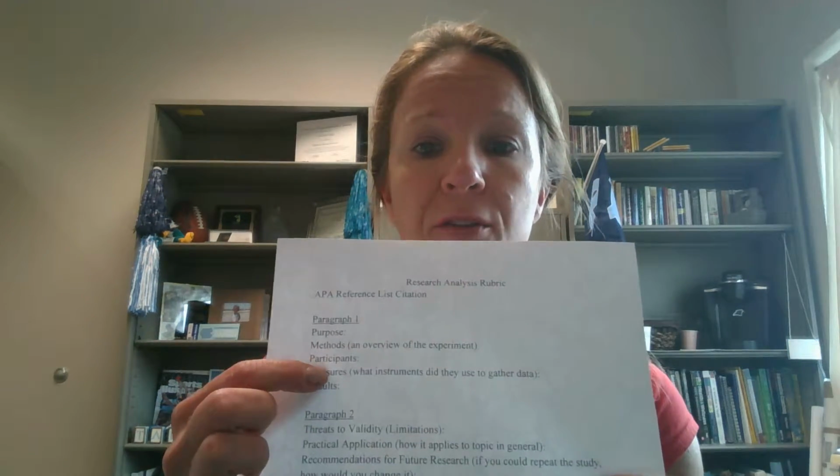That is an overview of the experiment. Then I can go into a little further detail about the participants. There were 62 female, 40 male. There were 50 team athletes and 52 individual athletes. There were athletes from the basketball team, and so on. So I'm describing the participants in a little bit more detail.